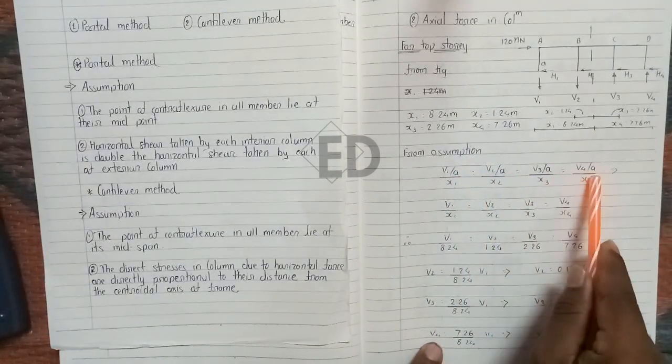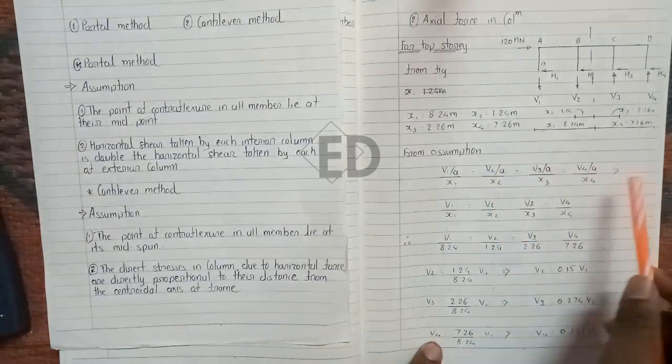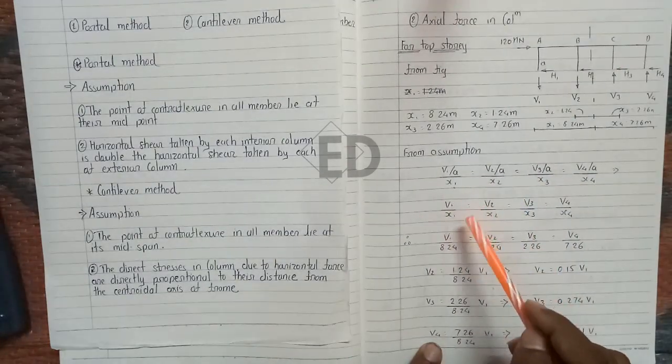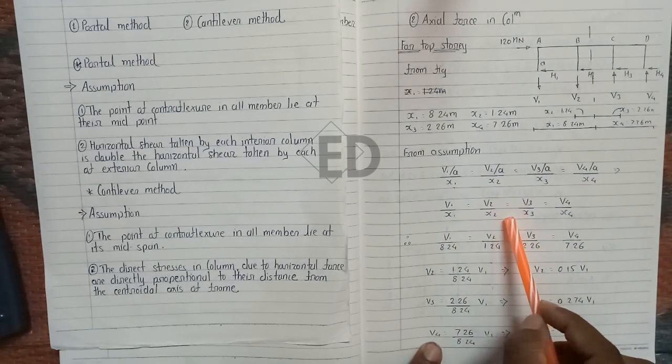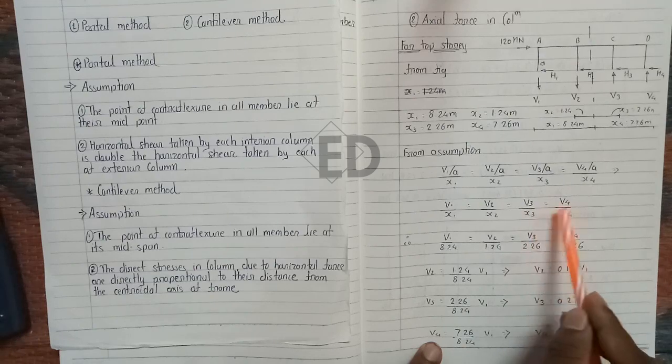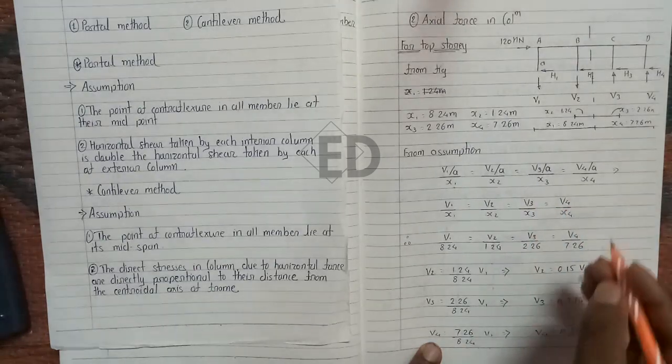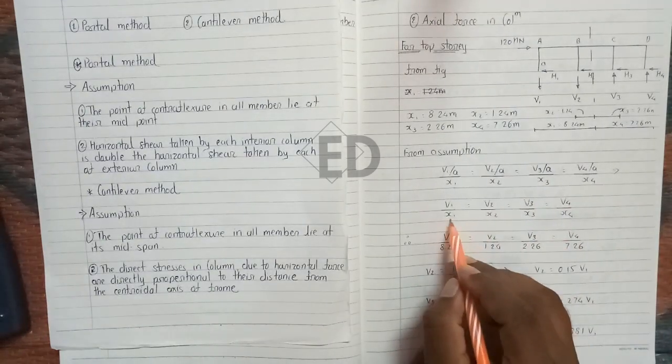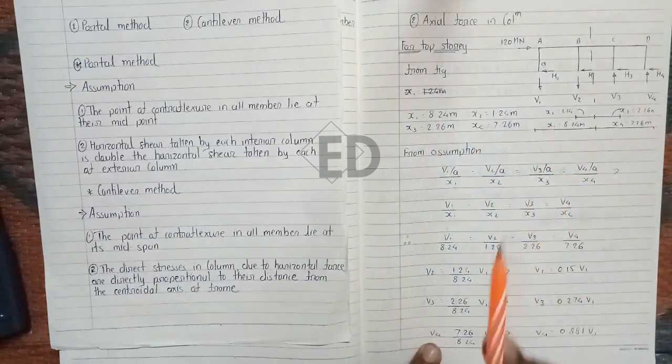Now all the areas are the same, so cancel them. We get V1 by x1 equals V2 by x2 equals V3 by x3 equals V4 by x4. Just put in all the values. We know x1, x2, x3, x4 from this figure.